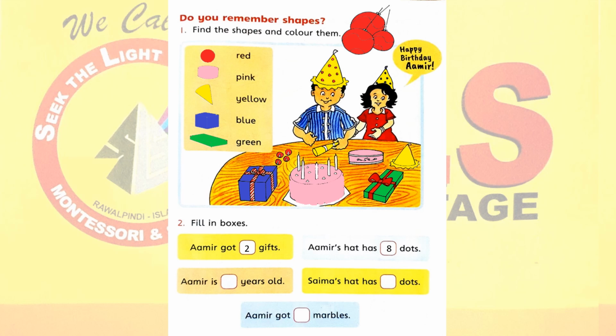The next one: Amir is dash years old. I want all of you to count the candles on the cake. 1, 2, 3, 4, and 5. So, Amir is 5 years old. The next one: Saima's hat has dash dots. You have to count the dots on Saima's hat. Let's count them together. 1, 2, 3, 4, 5, and 6. Saima's hat has 6 dots.